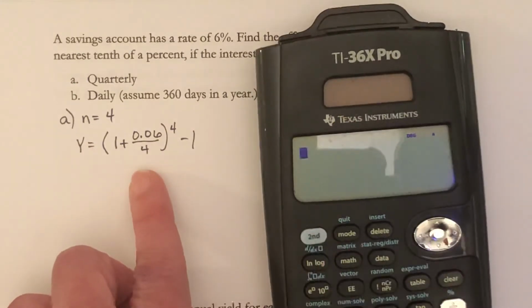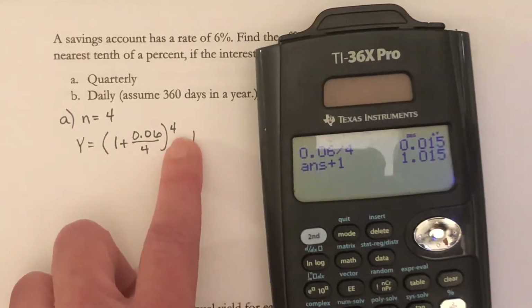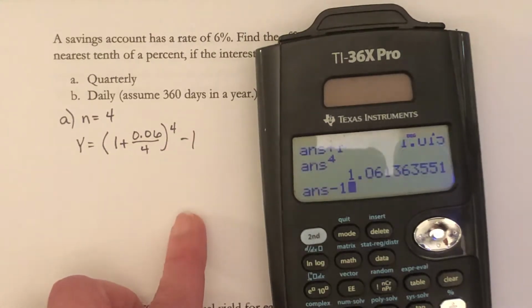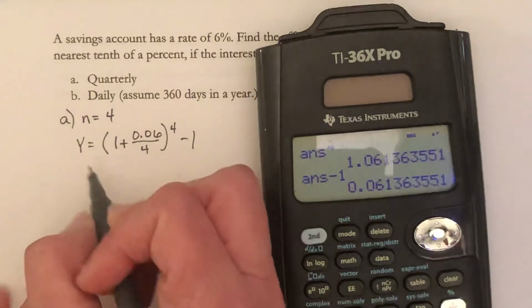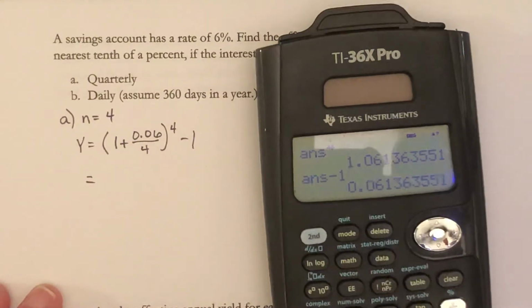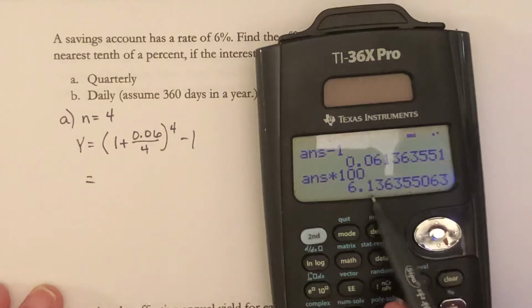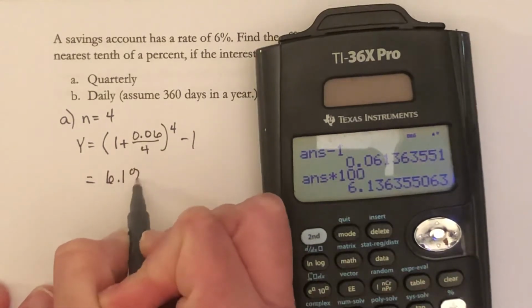So I have 0.06 divided by 4, add 1, raise that to the 4th power, and then subtract 1. And we have our rate written as a decimal. So this would be, move the decimal place over 2, or if you prefer, multiply by 100 so you can see it. We're supposed to round to the nearest tenth. That's going to say 1. So this is 6.1% yield.